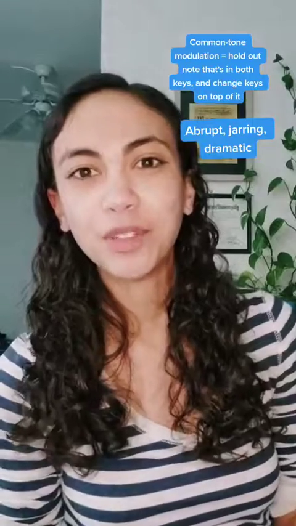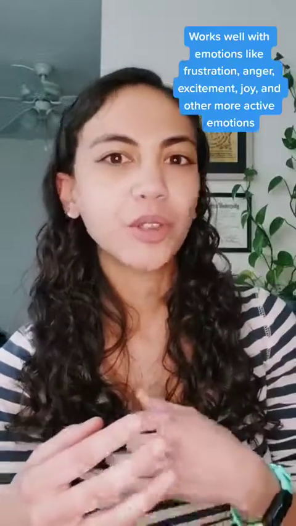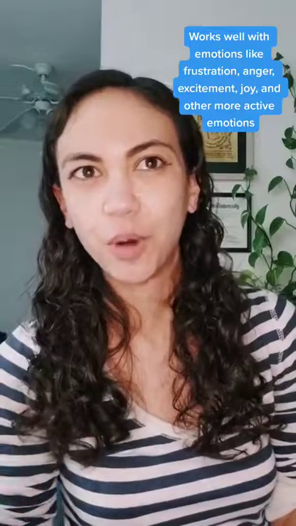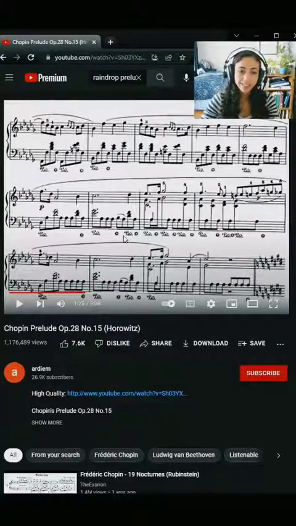It's a very abrupt and jarring way to change the key, so the emotional impact is that it's very dramatic. It's meant to be startling, so things like anger, intensity, storminess, or any type of big active emotion work very well with this kind of modulation. The Raindrop Prelude is a really great example of this.